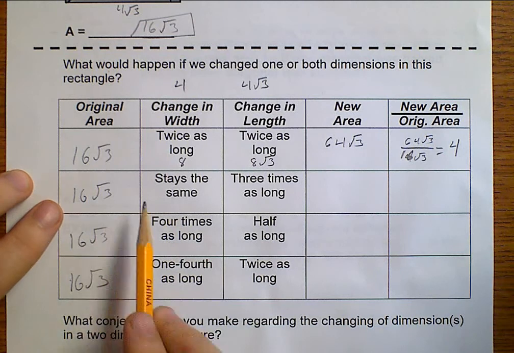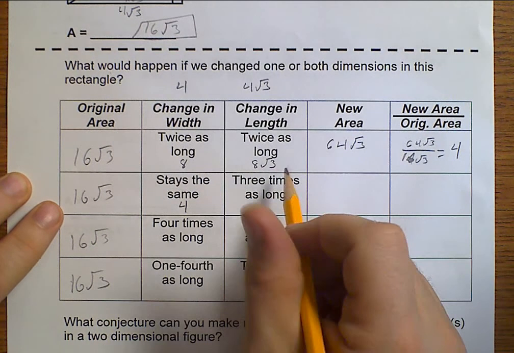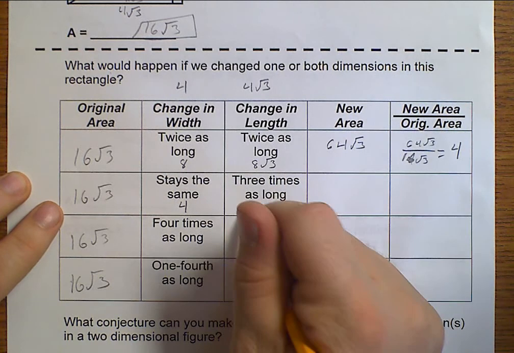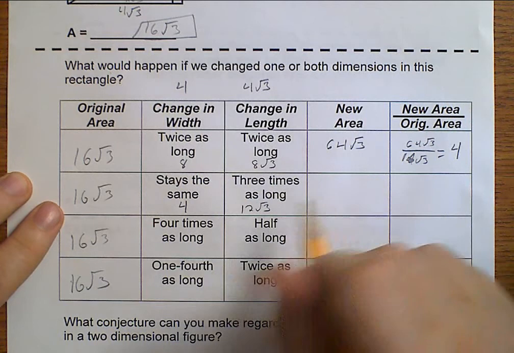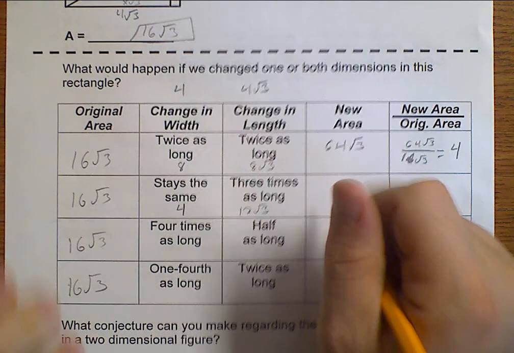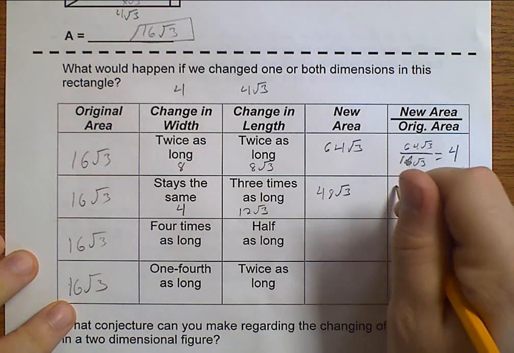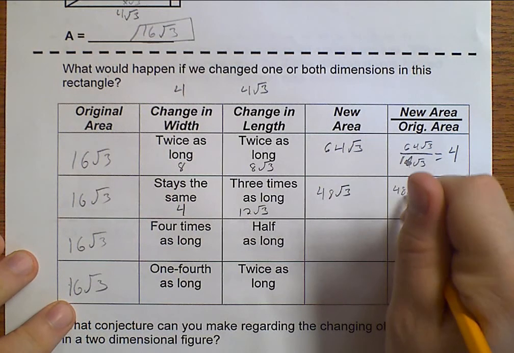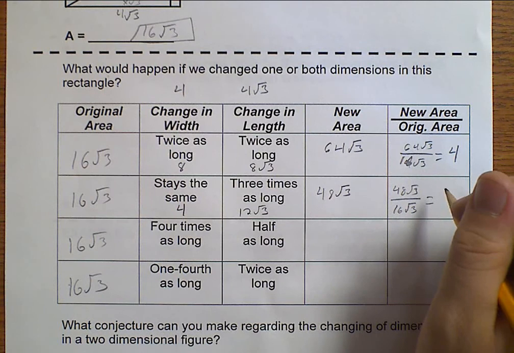Here, our width we want to stay the same. Our length, we want to be 3 times as long, so 4 times 3 makes 12 on the square root of 3. So that means 12 times 4 is 48. So we have 48 on the square root of 3. And so 48 on the square root of 3 divided by 16 on the square root of 3 equals 3.